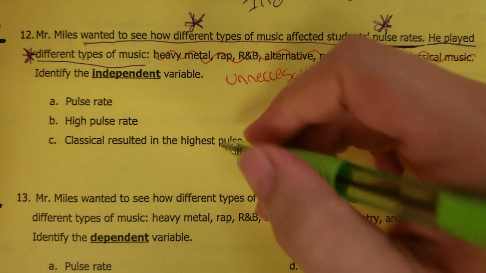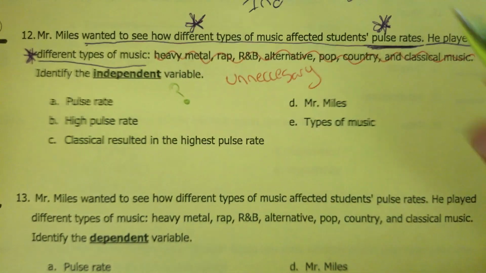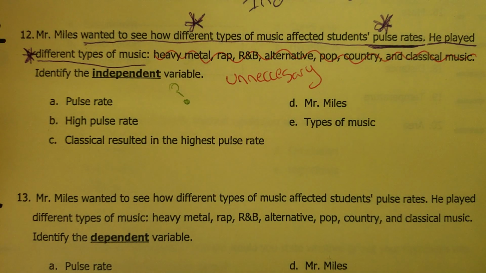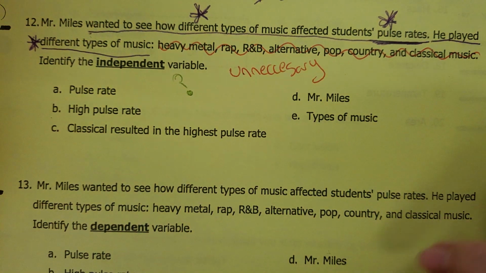Now our question again is, what is the independent variable? So what is Mr. Miles choosing in this experiment? Is Mr. Miles choosing the pulse rate? High pulse rates? Classical resulted in highest pulse rate? Mr. Miles choosing Mr. Miles? Or is Mr. Miles choosing the different types of music being played? Take a second, reread the question, use your text codes, and we're moving on to number 13.